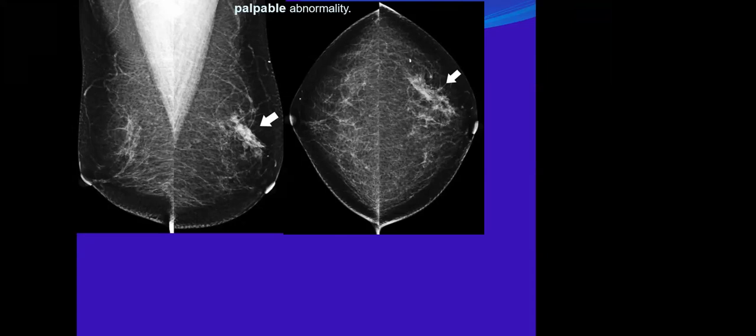The spot doesn't show suspicious microcalcification. So still, it does not disappear. It persists. So it's suspicious, BI-RADS 4B for biopsy. No, for ultrasound. Sorry, for ultrasound.